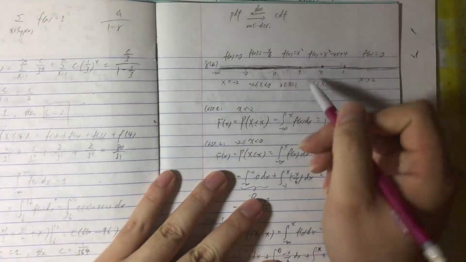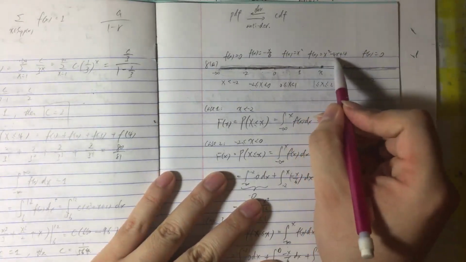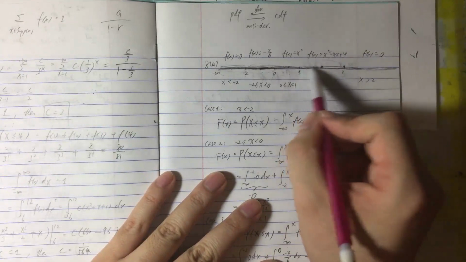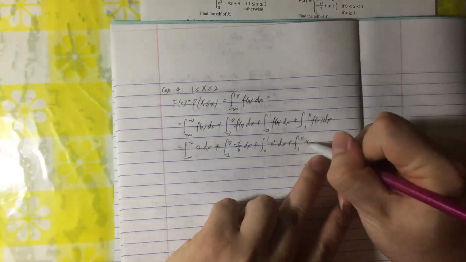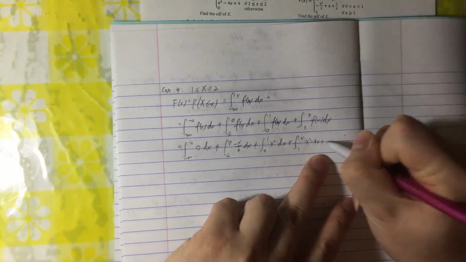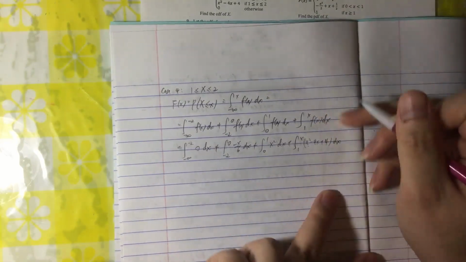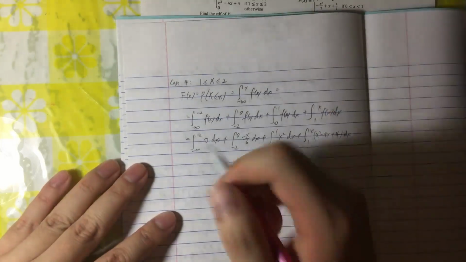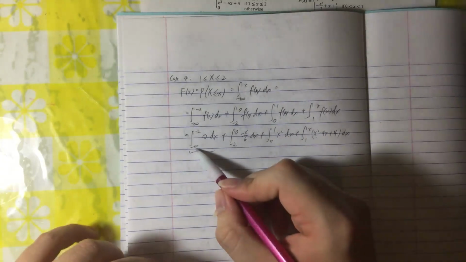For x between 1 and x, f of x is x squared minus 4x plus 4. Then take antiderivatives.